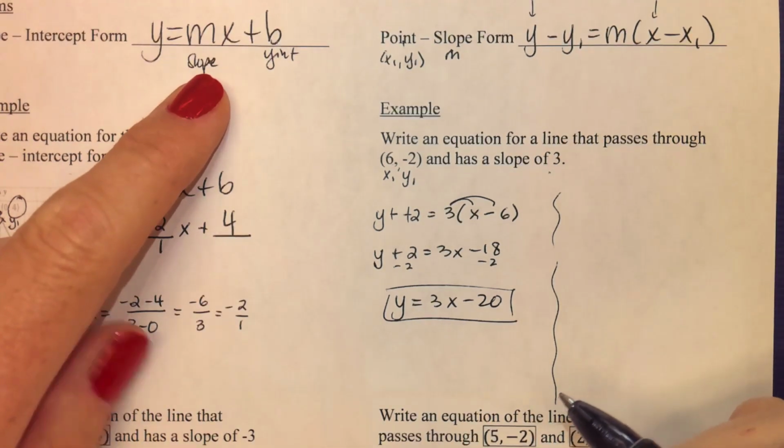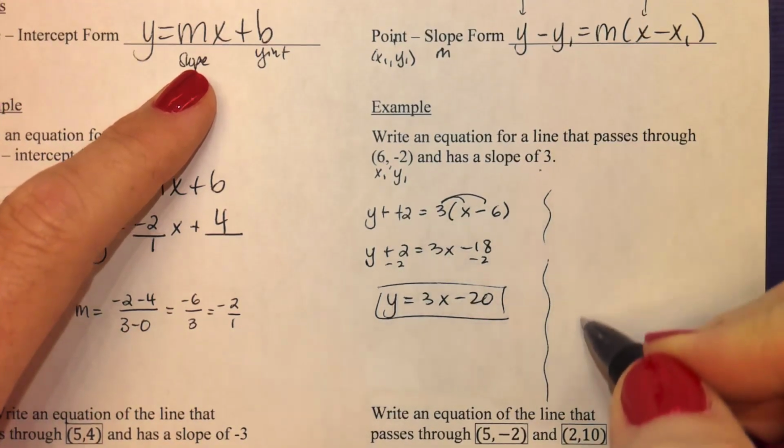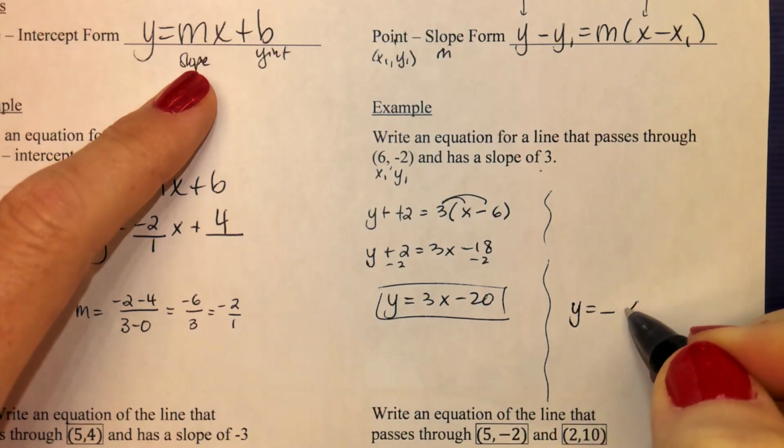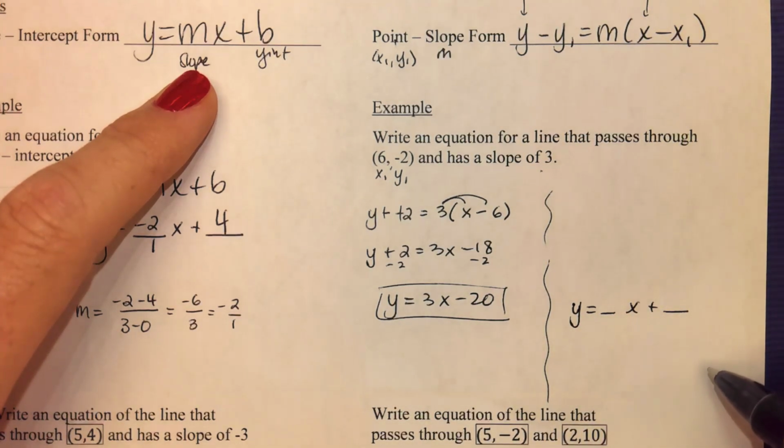To use the slope-intercept form to do the same problem, I'm going to set up just y equals mx plus b, just with some blanks so I know what I have to put in.